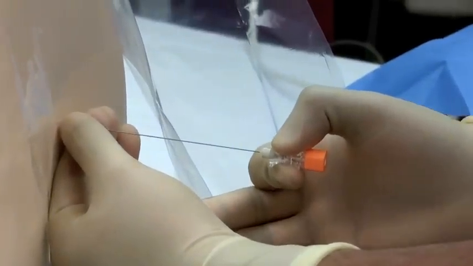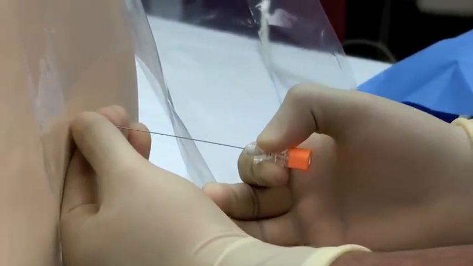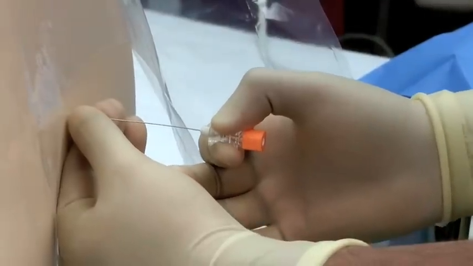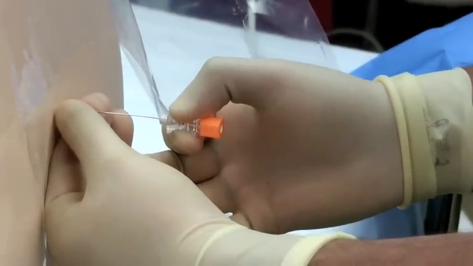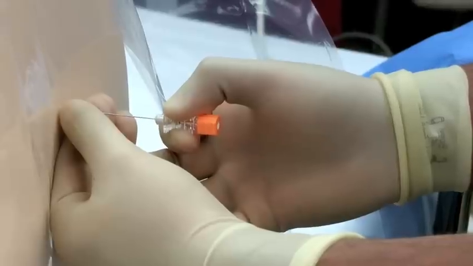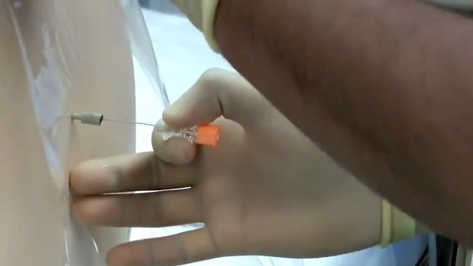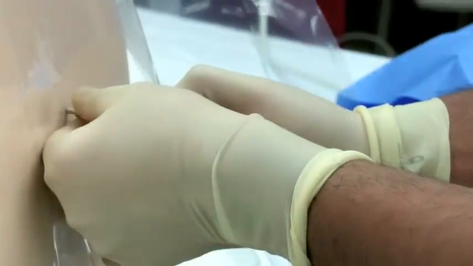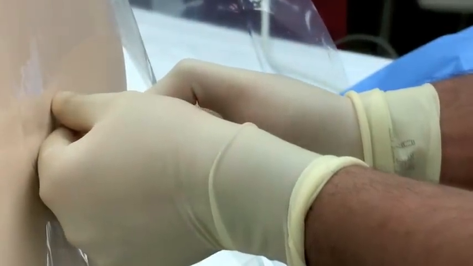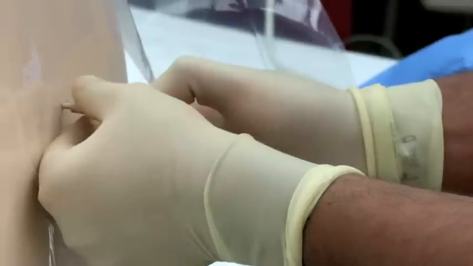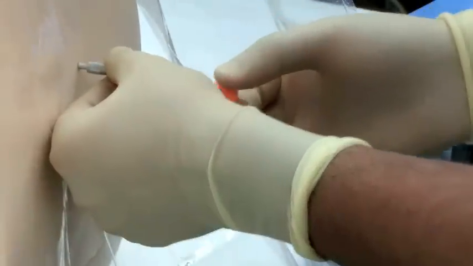I'm going to place my spinal needle through the introducer needle and advance till I feel a popping sensation. Withdraw the stylet each time you feel a pop to assess for CSF flow. Feel a pop.